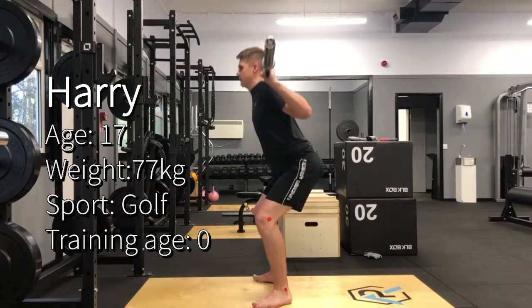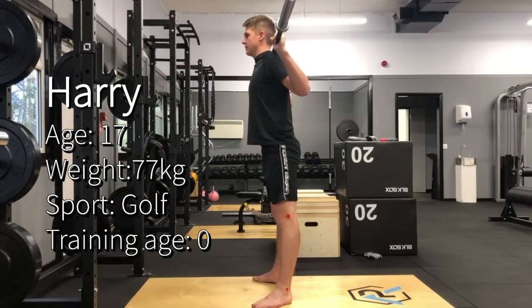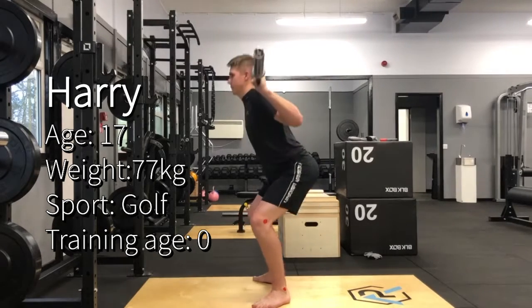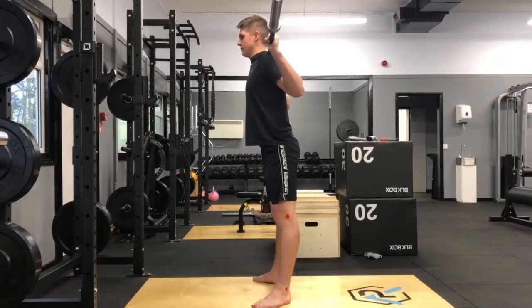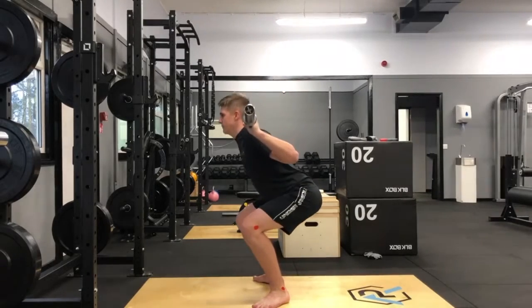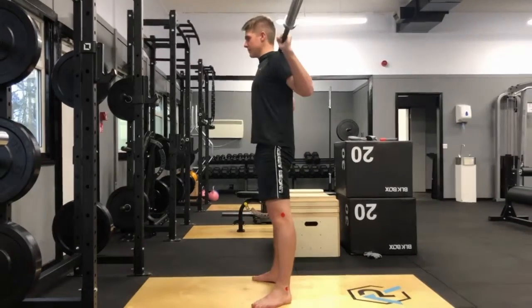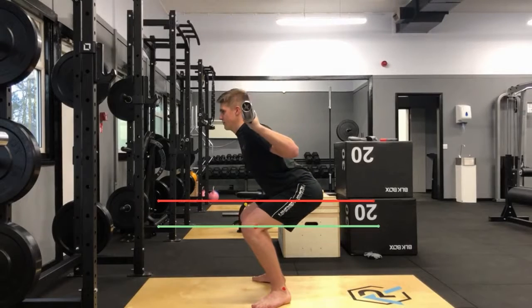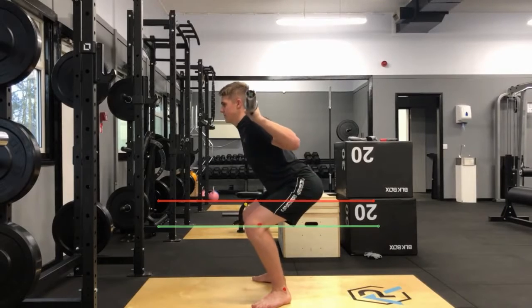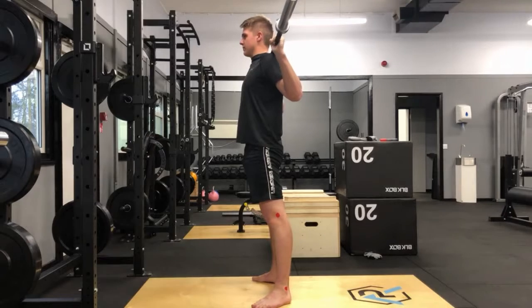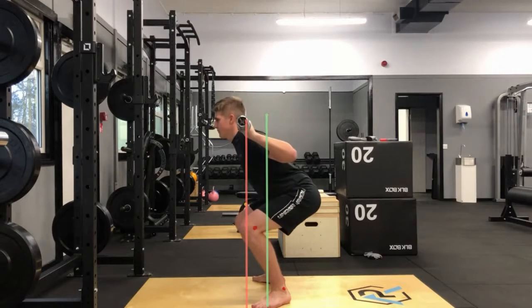As a novice lifter, Harry demonstrates a clear lack of motor control. He fails to control the tempo of his squat while also initiating the movement from the knee rather than synchronizing the squatting movement by flexing simultaneously at the hip, knee and ankle. Upon further analysis, we find that Harry cannot reach the recommended parallel squat depth, whilst also demonstrating the knee dominant squatting pattern, very quickly reaching maximum dorsiflexion.